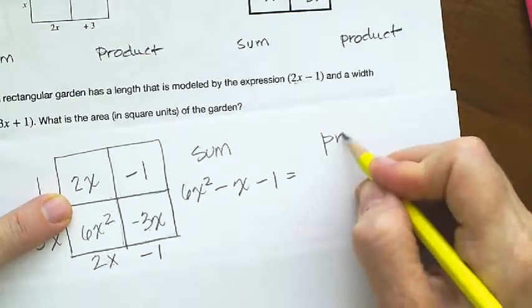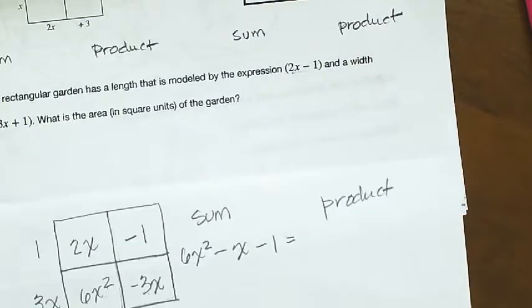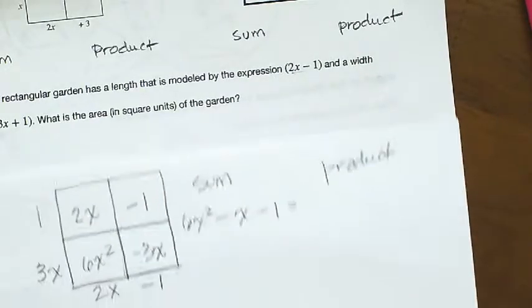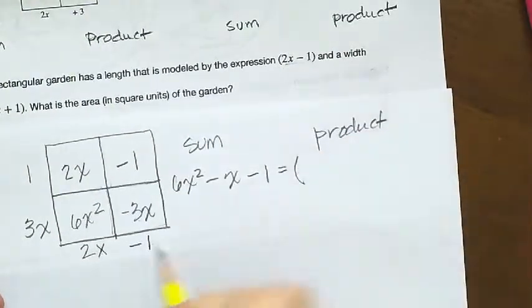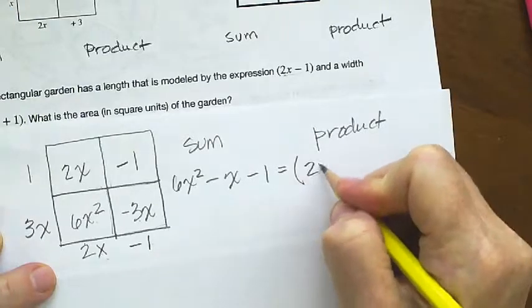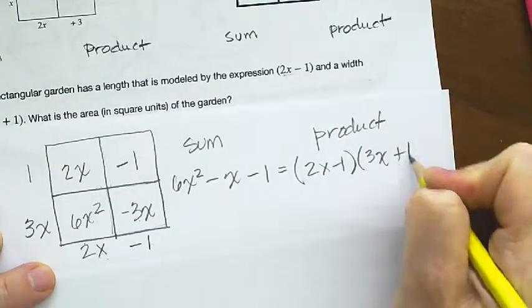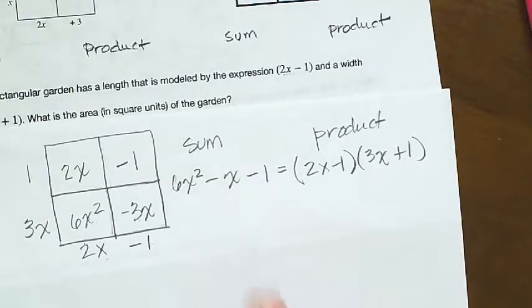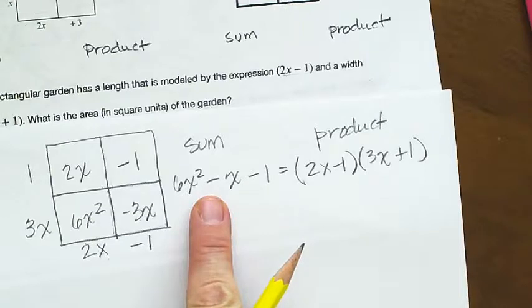Okay, product. I don't even know if I had to do this. It just said area of the garden, but let's see. Well, it's not going to be hard to do. We've got the length and the width, so 2x minus 1 and 3x plus 1. Actually, I think all you had to do is this. So that's the area. I know it says in square units, but it's not a number, it's an expression.